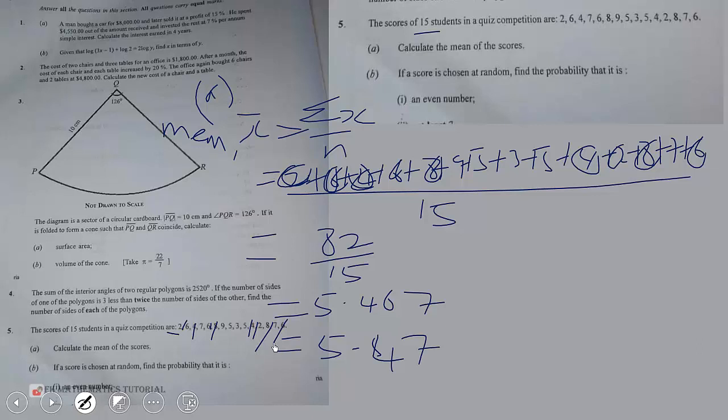So it will be 9 over 15. The probability that it is even is 9 over 15, and that will give me 3 over 5.